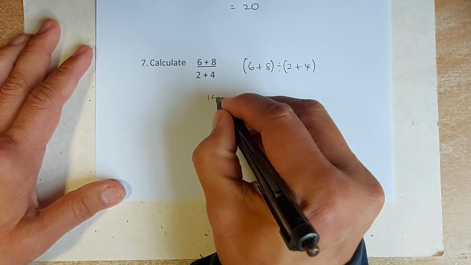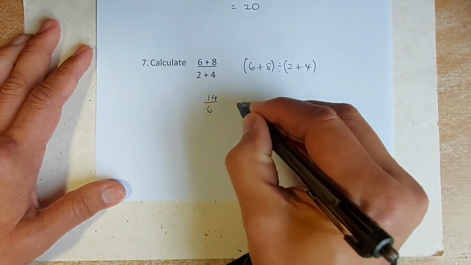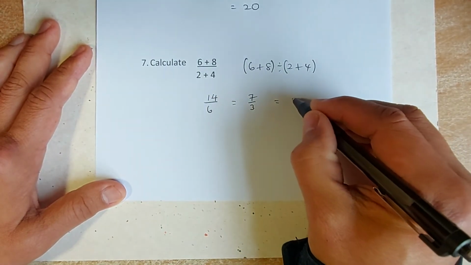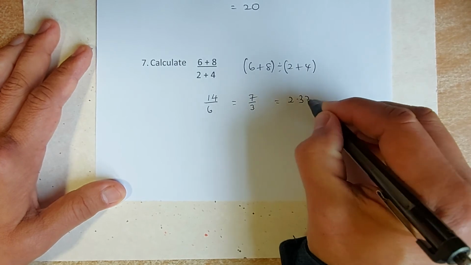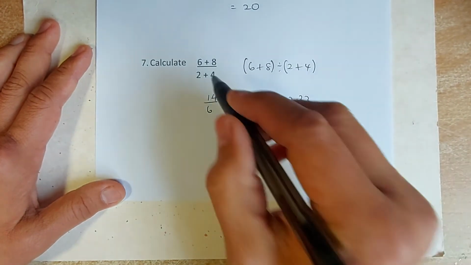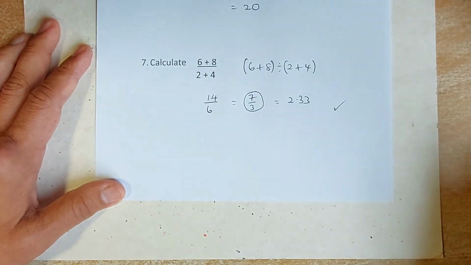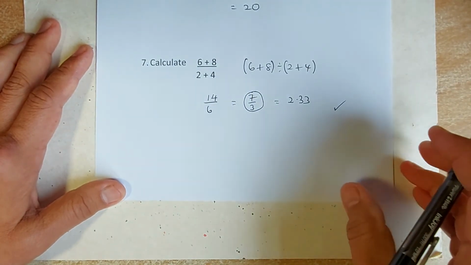It's going to be 14 over 6. It's going to be 7 over 3. Or if you want to put it in decimal, it's going to be 2.33. But I suggest if this was given as a fraction, leave your answer as a fraction, and that will give you another mark. Good.